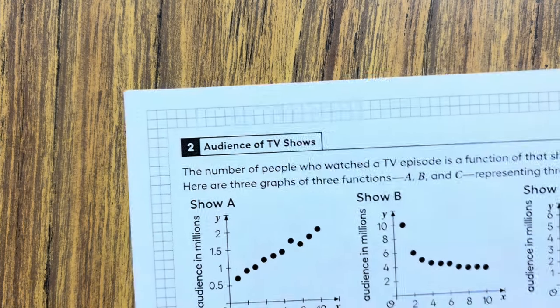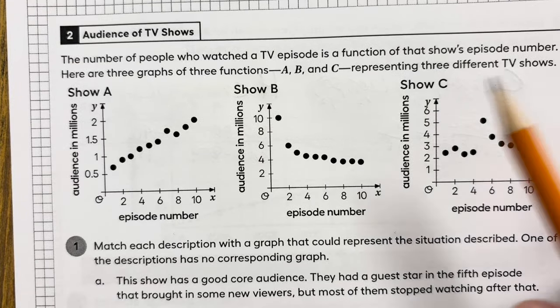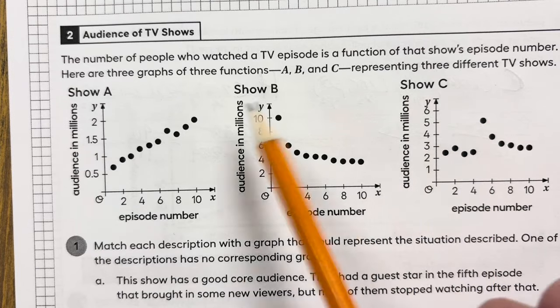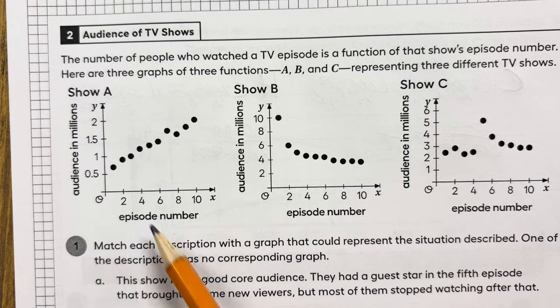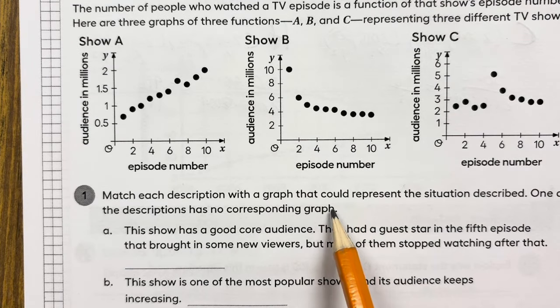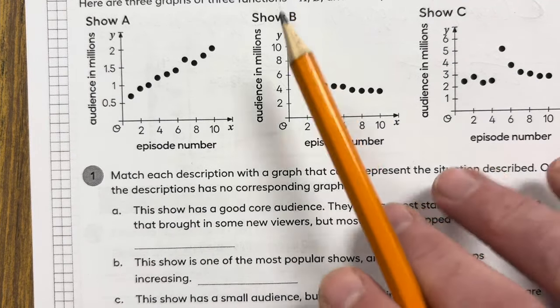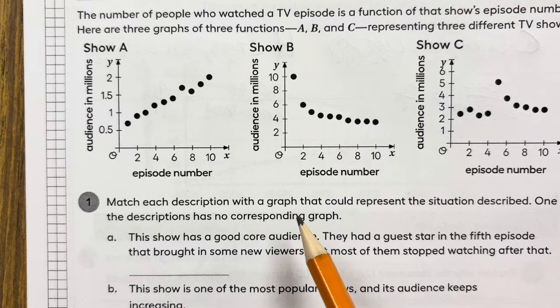All right, we are now going on to the next page, which is Activity 2, Audience of TV Shows. This is fun. Number of people who watch a TV episode is a function of that show's number. Here are 3 graphs of the functions, representing 3 different TV shows. We're going to match each description with the graph. So here's what you do. Pause this, do the work, then come back and check your work. And if you've got somebody next to you, check it with each other before you check the video.